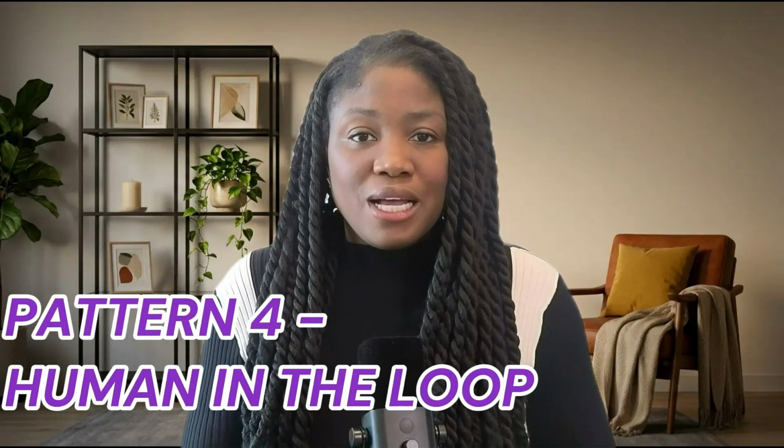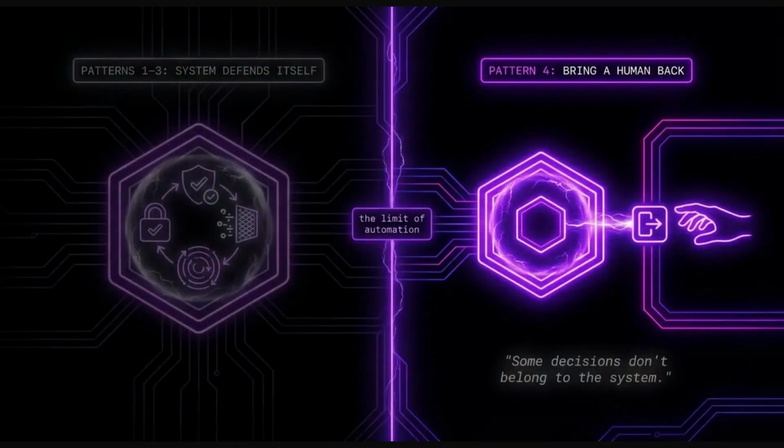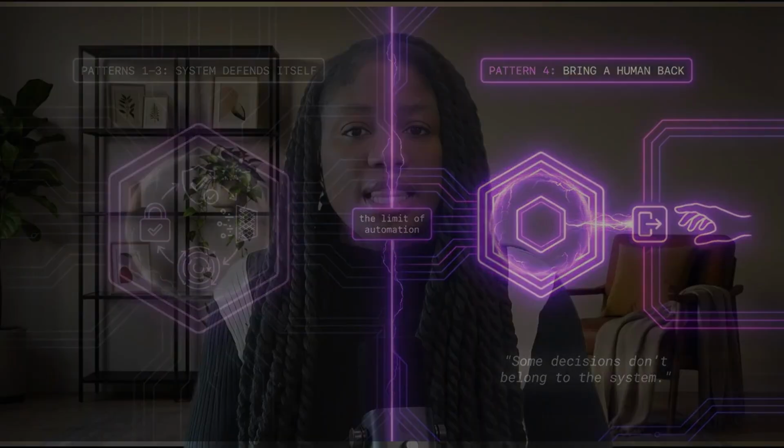Now, the previous patterns are defenses that the system runs on itself, but this one is different. It's about knowing when to stop running things and bring a human back into the room. This is the human in the loop pattern. It's important because no matter how clever your validation is, some actions are simply too high stakes to leave to chance. We use a simple golden rule here.